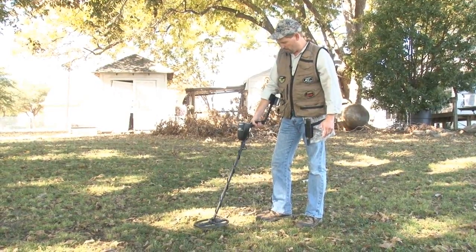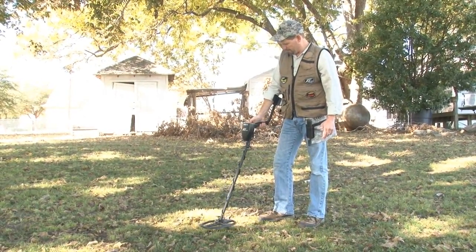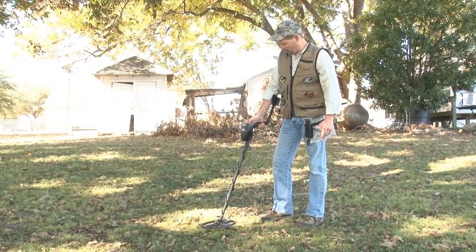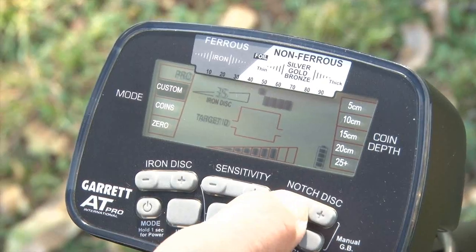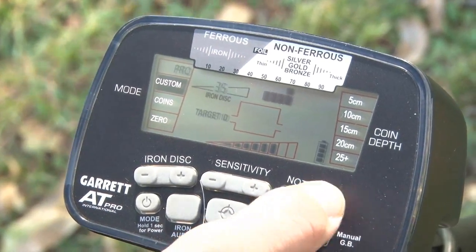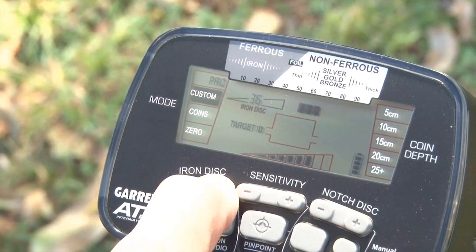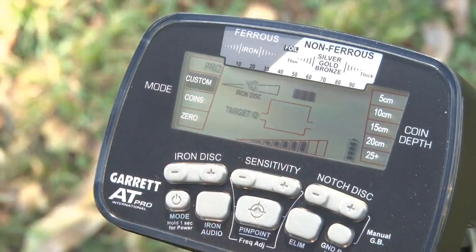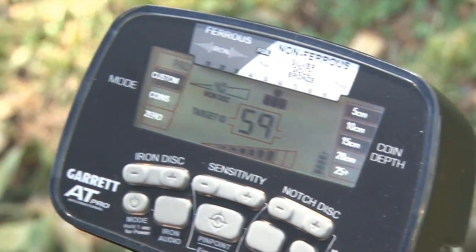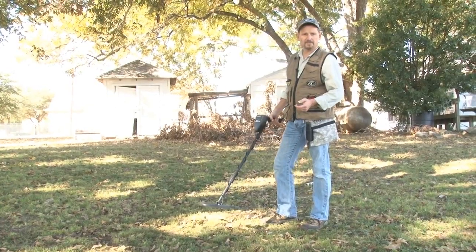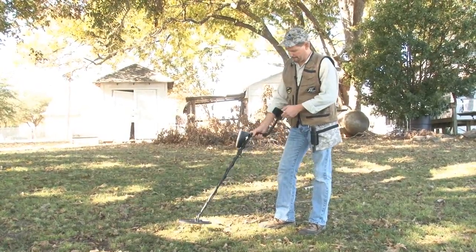I don't know how it was lost there. So I'm just going to verify what I've got for my settings and basically bracket where I want that to be. And I'm going to run my iron discrim all the way up to 40 because I know I'm not looking for iron. This is reading in the middle of the road. So I've got this set about where I want it to be.